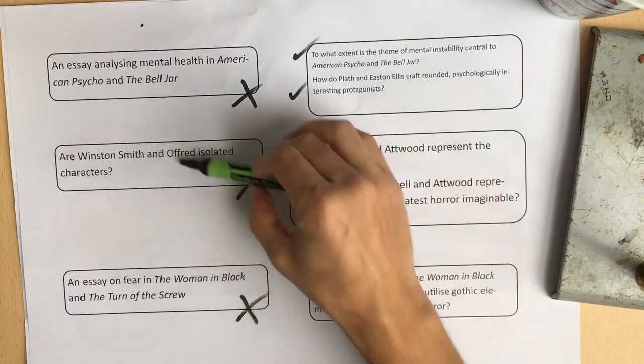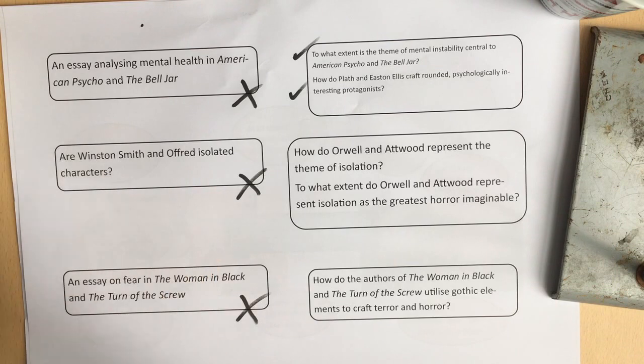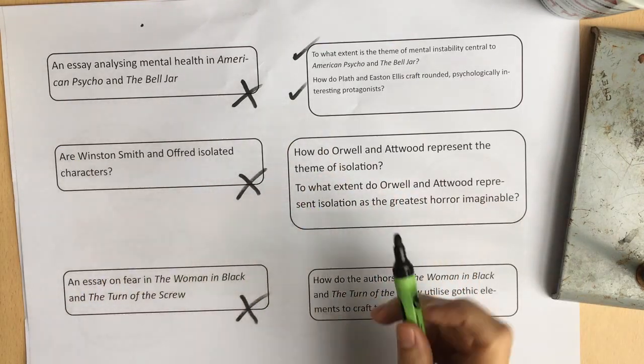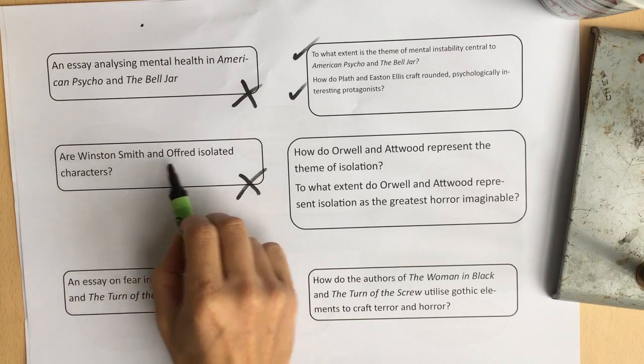Okay, this next one is a similar problem. Are Winston Smith and Offred isolated characters? So that's Winston Smith from 1984 and Offred from, goodness, I haven't read it in a long time, A Handmaid's Tale. So Winston Smith isolated characters. There's 2 problems with that. Again, it's going to help make you deal with them as if they're real. They're not.